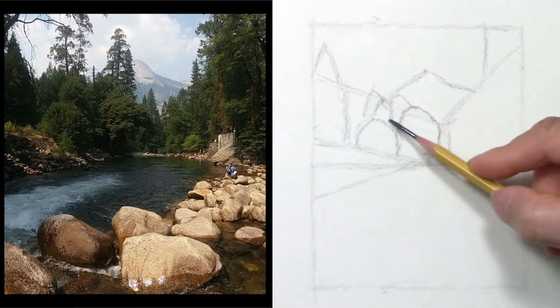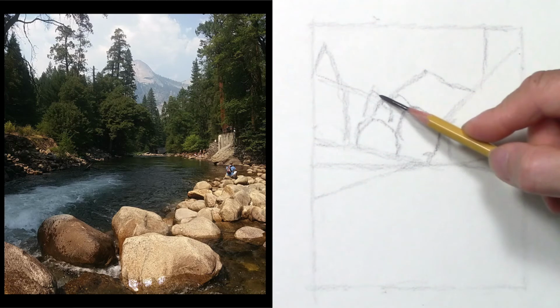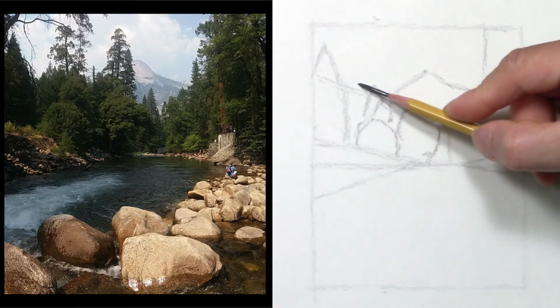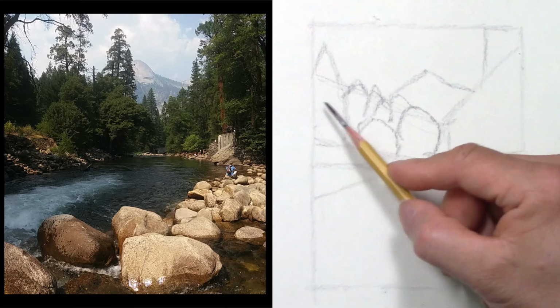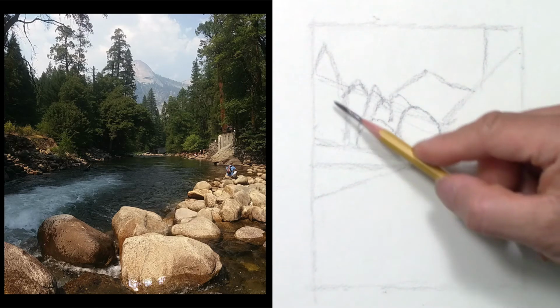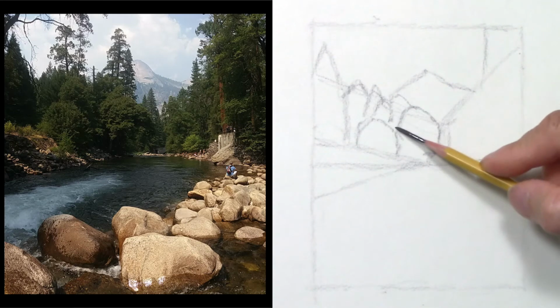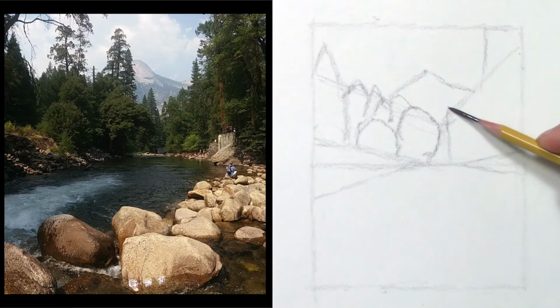So having a space helps you placing the different shapes. Instead of trying to guess, okay, where does it start, where does it end? Here you know exactly where it starts and where it ends. So I placed all my trees in this space. I will do the same thing on this side.